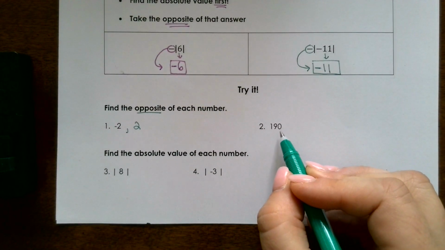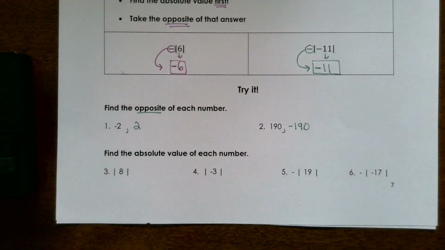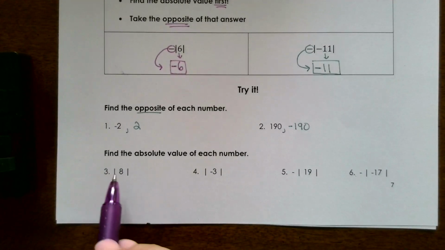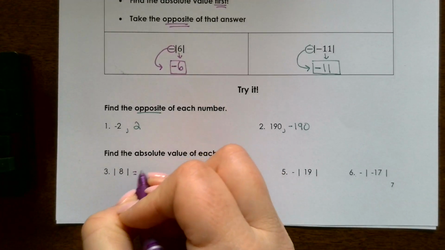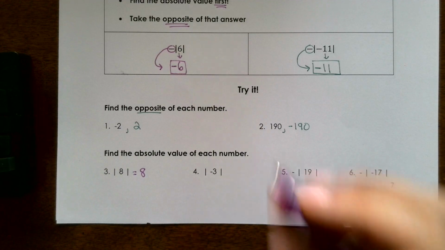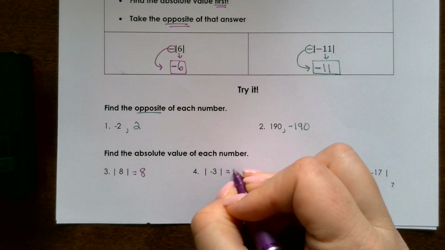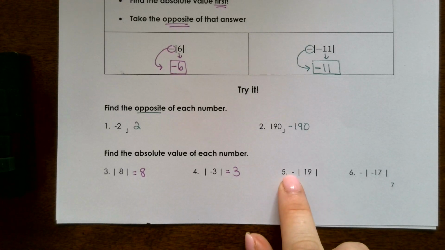190 is 190 spaces from 0. On the opposite side of the number line, I've got -190. The absolute value of 8. How far is 8 away from 0? It's 8 spaces. How far is negative 3 from 0? The absolute value of negative 3. It's 3 spaces.